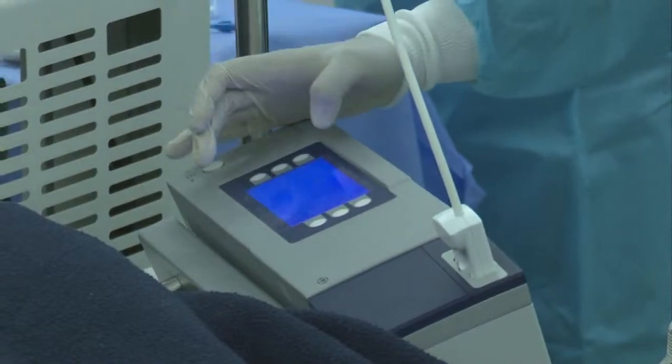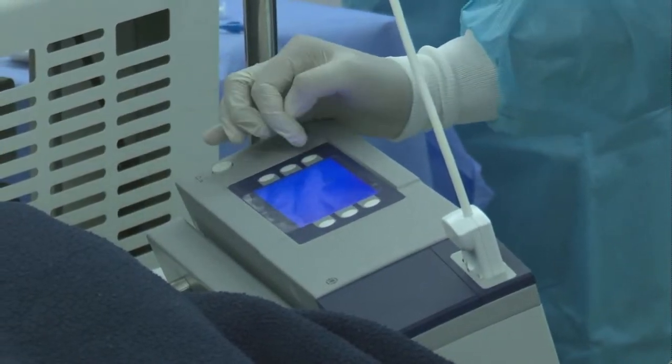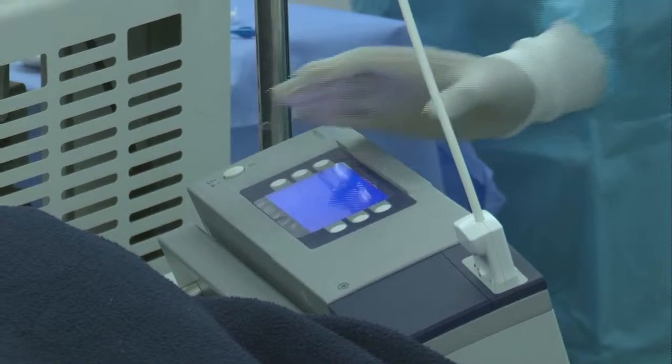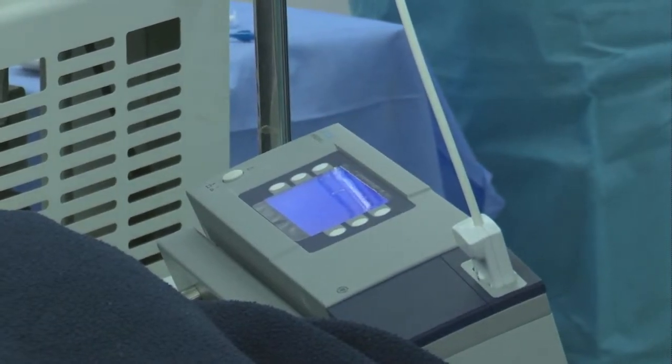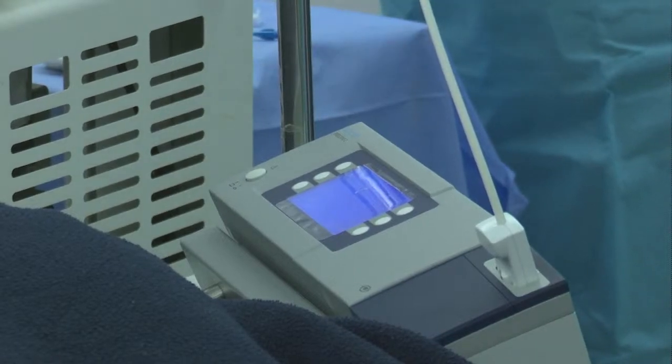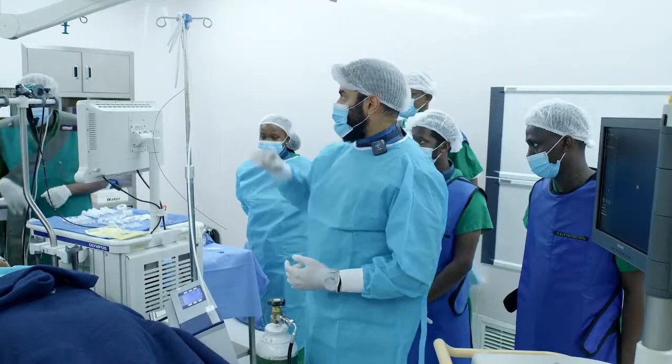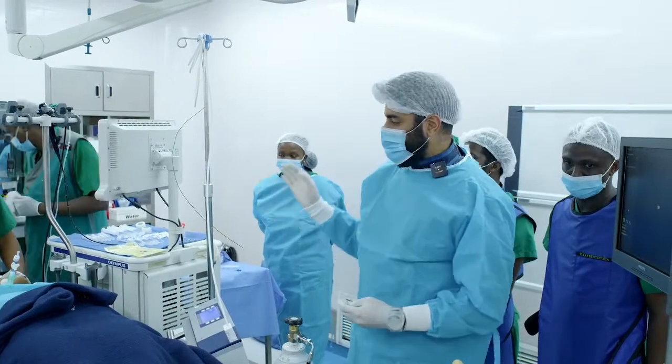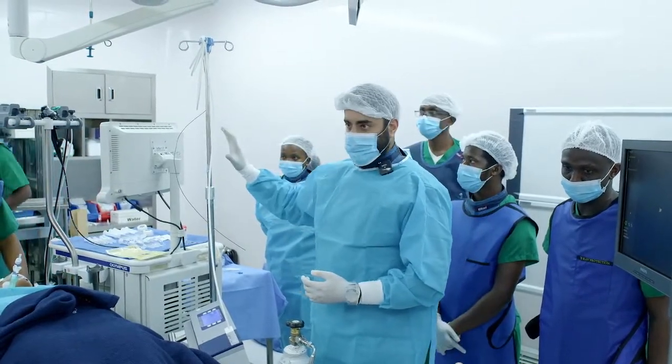And you can program specific settings if you need to. So it's fairly simple. It's controlled by a foot switch next to me there, and the fluoroscopy is controlled by the foot switches that will be next to me as well. The probe is single use, so this is ready for use now.